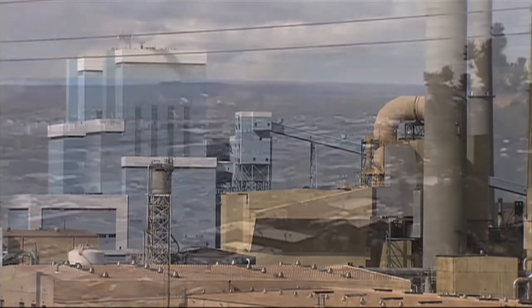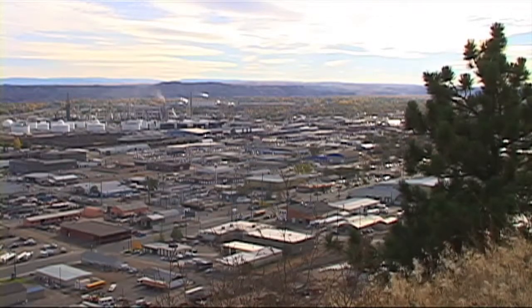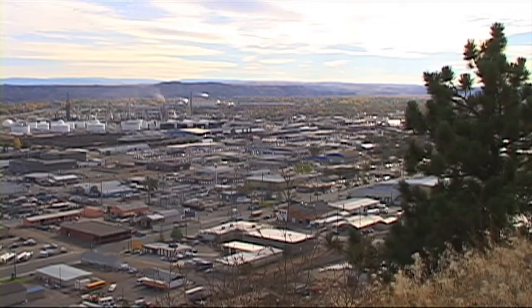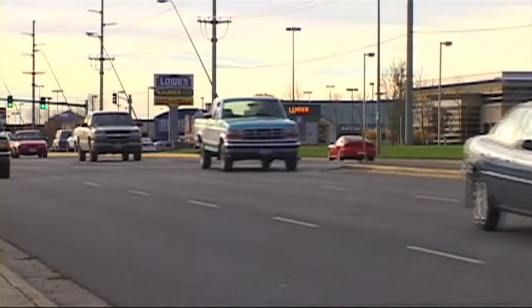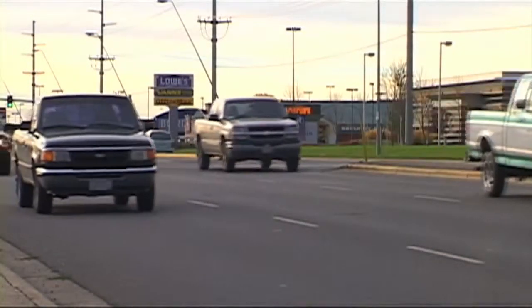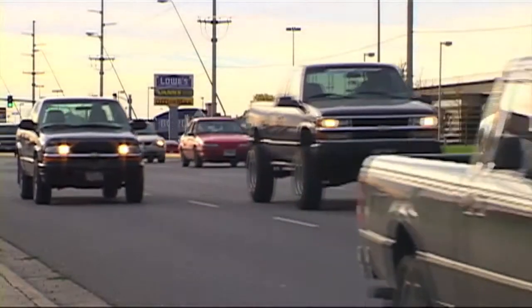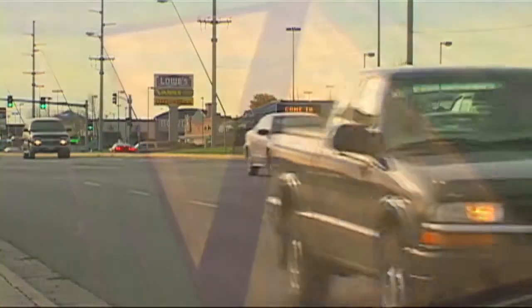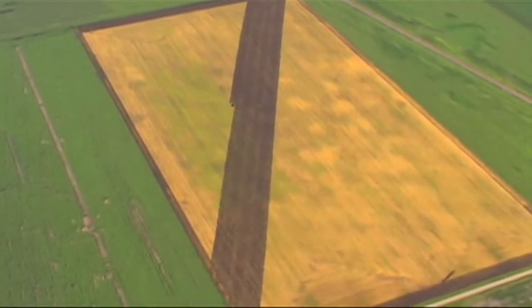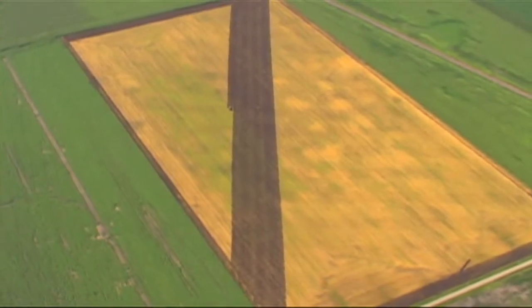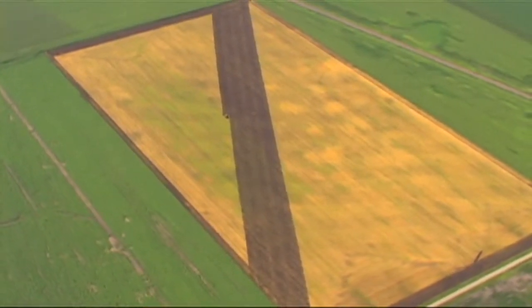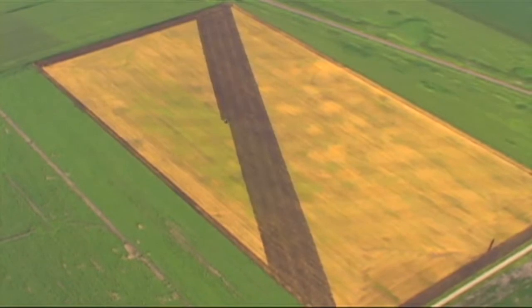CO2 also comes out of the chimneys of homes and commercial buildings. And CO2 is present in the exhaust of our cars, trucks, boats, airplanes, and even lawnmowers and snowmobiles. Beyond these sources, land use practices like plowing, draining wetlands, and deforestation have contributed significant amounts of CO2 to the atmosphere.